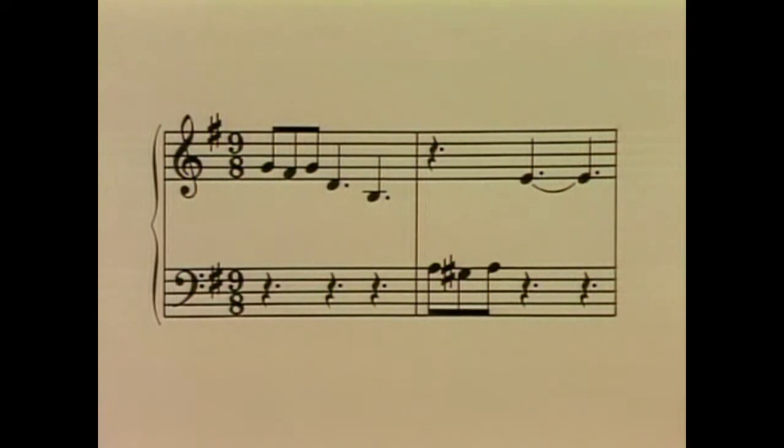Are you ready? Since it's a 9/8, it's a long count, I'll just give you 7, 8, 9 to bring you in. 7, 8, 9. 1, 2, 3, 4, 5, 6, 7, 8, 9.